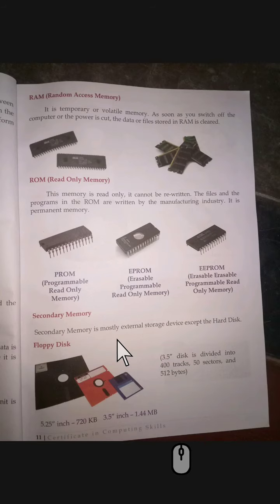So in the memory unit we have some devices. First, RAM and ROM, the two types of memories. RAM, random access memory, is a temporary memory. When the power is off, the memory is also lost, so before that we should store the data. Then read only memory: this memory is read only and cannot be rewritten.